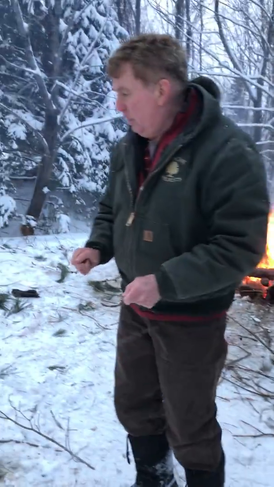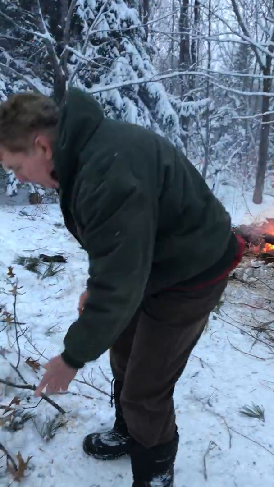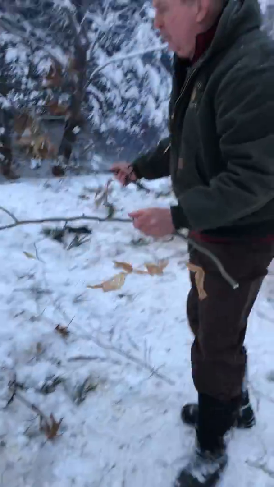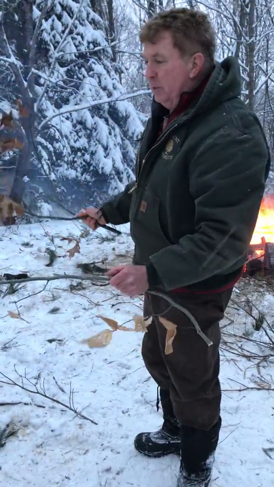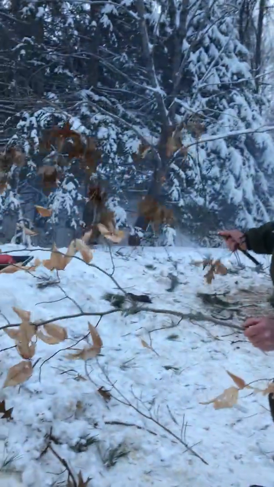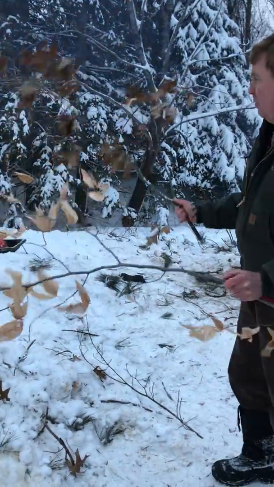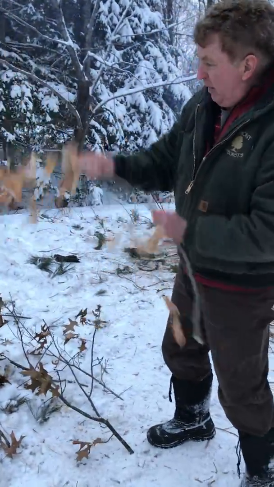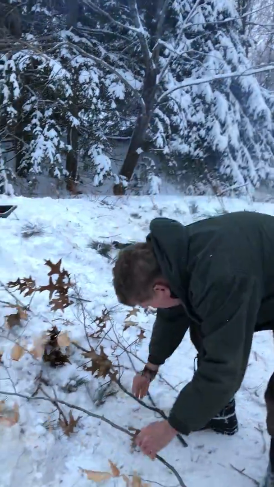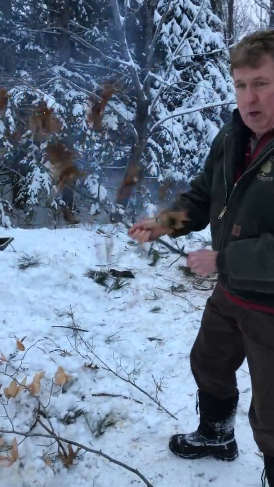After that, you have two other kinds of trees that tend to keep the leaves on in the winter. And this one is a beech and this one is an oak. And if you look at them, it's sort of like you kind of shake on them and the leaves don't come off.